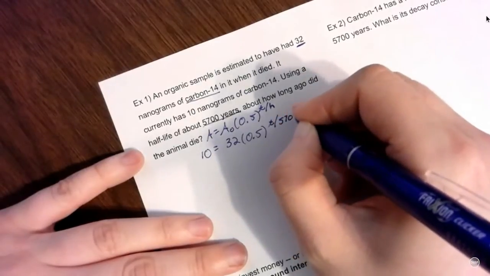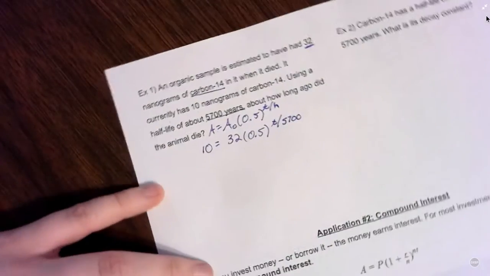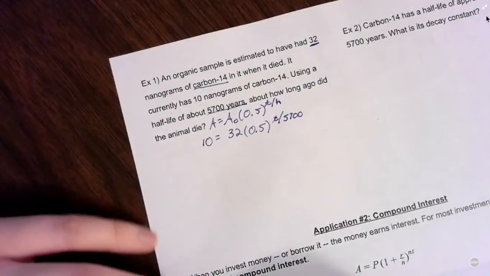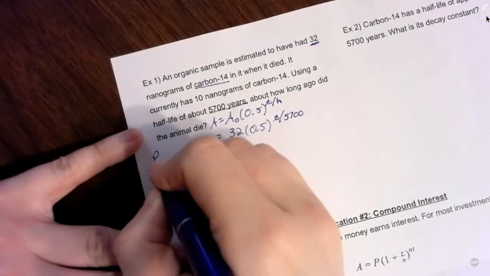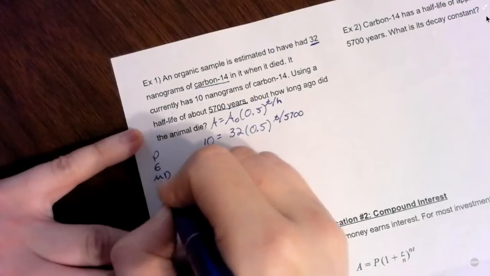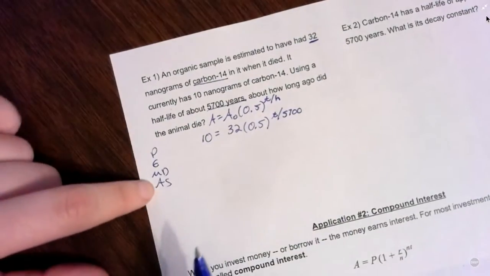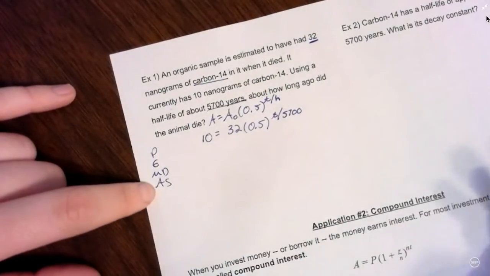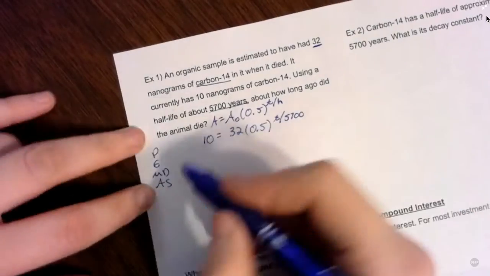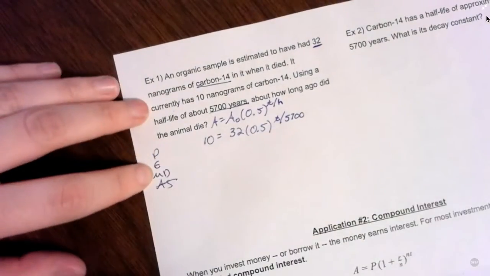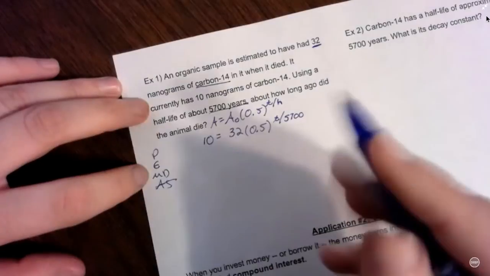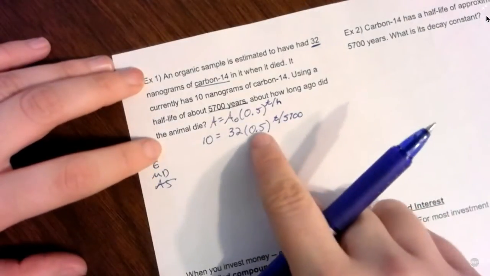So approximately 5,700 years. And now to solve this, I'm going to be using reverse PEMDAS. So start with add or subtract first. Do you see anything that you can add or subtract? There is nothing. Then is there anything I can multiply or divide? So remember that 0.5 is the base of the exponent.